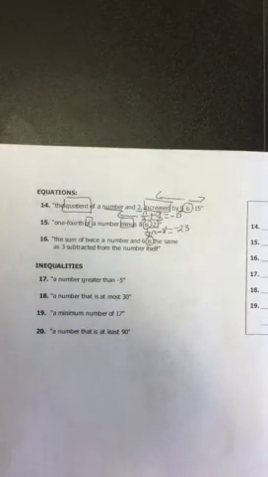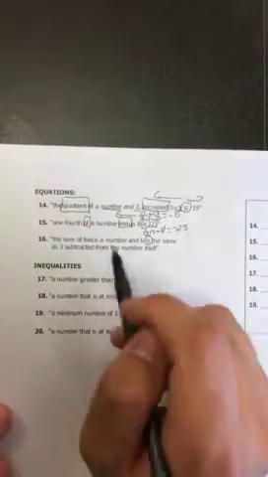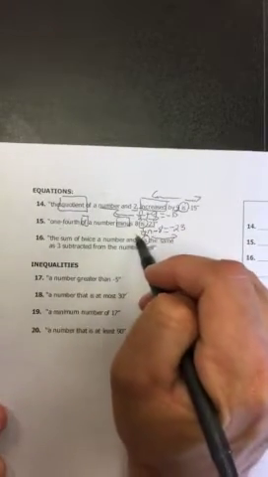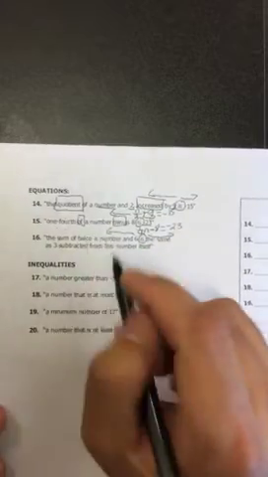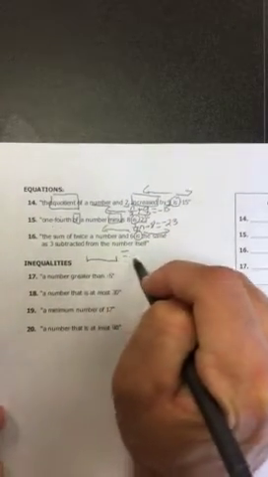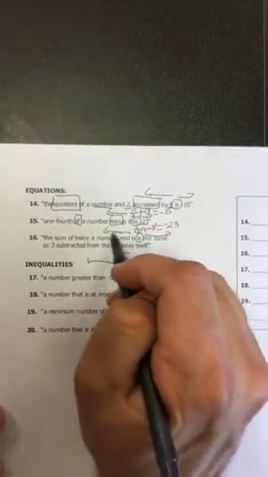And then number 16, the sum of twice a number and 6 is the same as 3 subtracted from the number itself. So here we're going to have an equation where we have two expressions that are going to be equal to one another. We have the left-hand side expression and the right-hand side of the equation's expression. Let's focus on the left-hand side first.